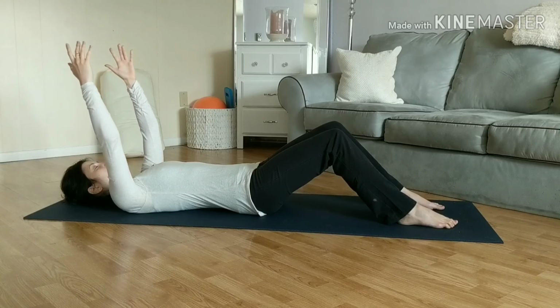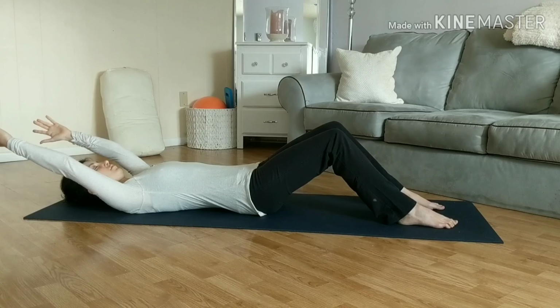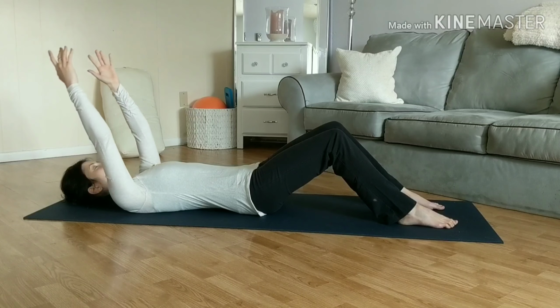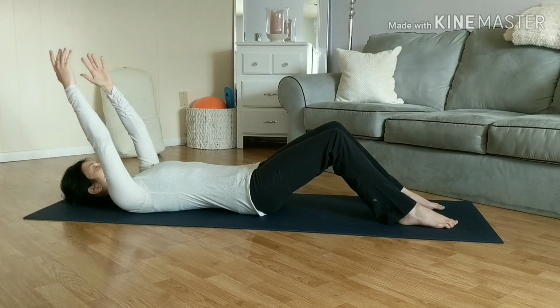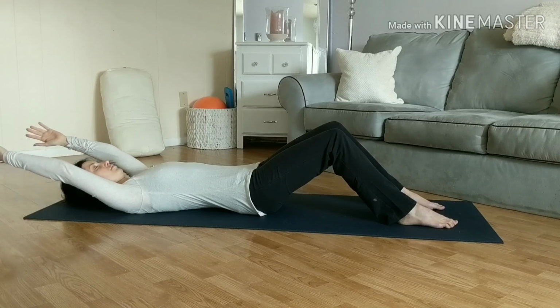But rather, our core is used to stabilize the rib cage and therefore the upper spine during movement of the arms. Take your arms up and back a few times. Notice that the movement is happening in the arm, not in the ribs popping up, not in the spine coming up off the mat.